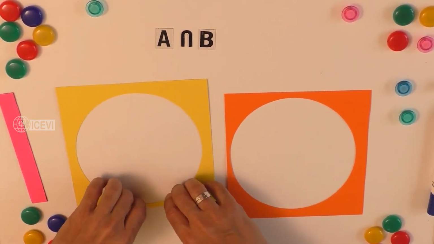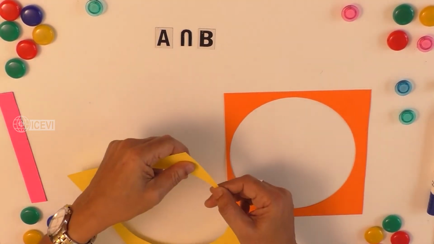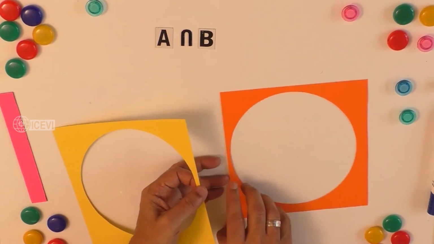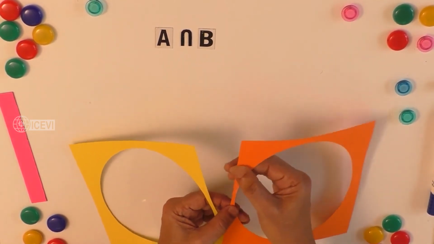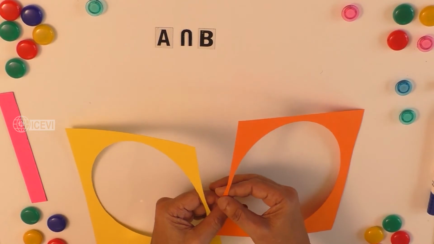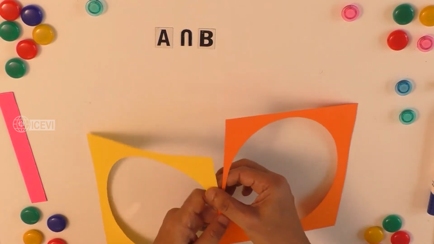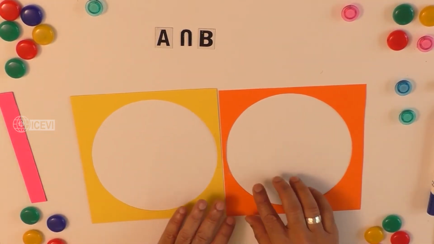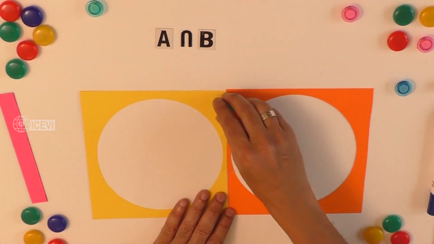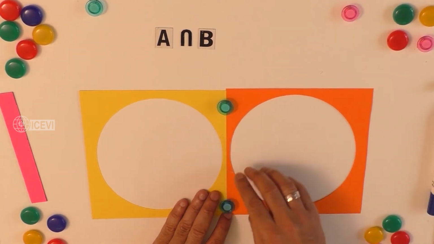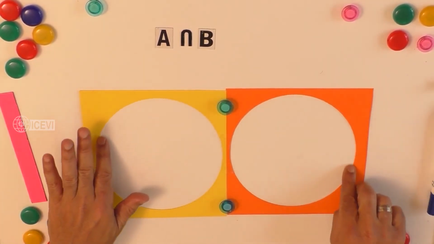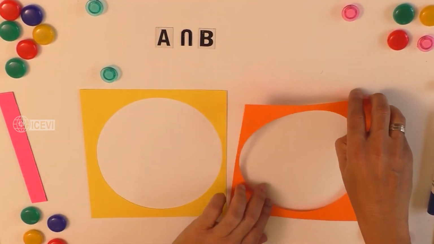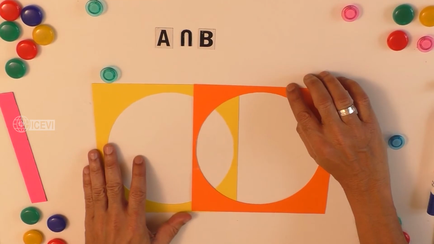Now, in order to keep this intact, we have put a sellotape at the end. That means these will not tear. This is very gentle, and this sellotape is keeping the sheets together. Now, the child gets an idea that the two circles are almost touching. Now, what you can do, you can bring the circles together.